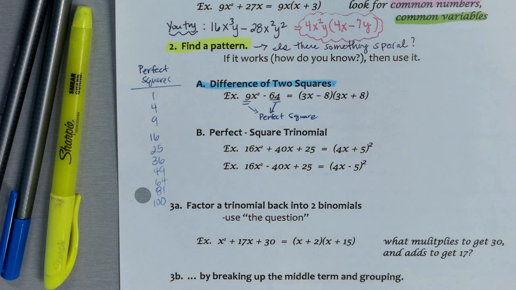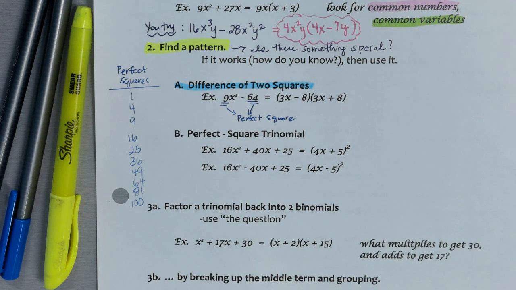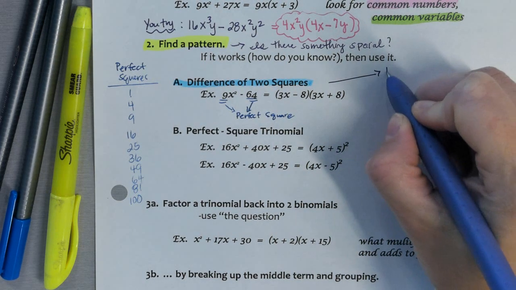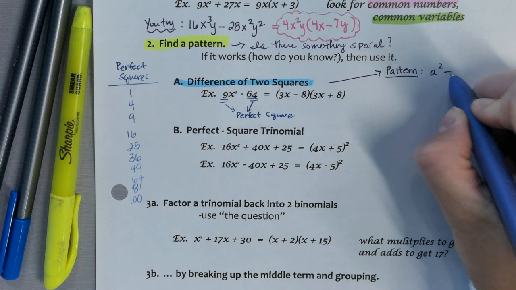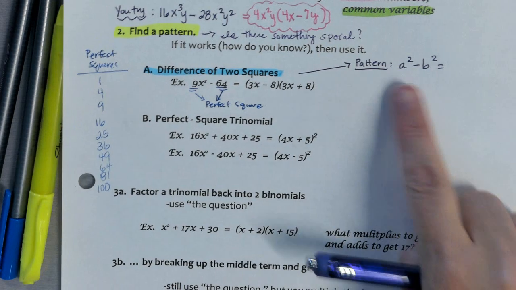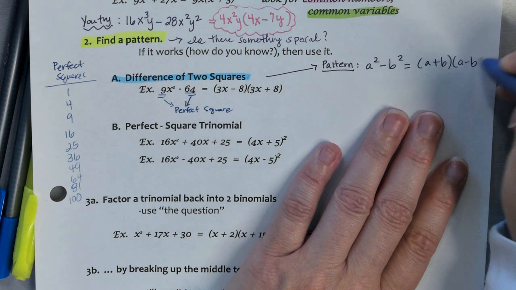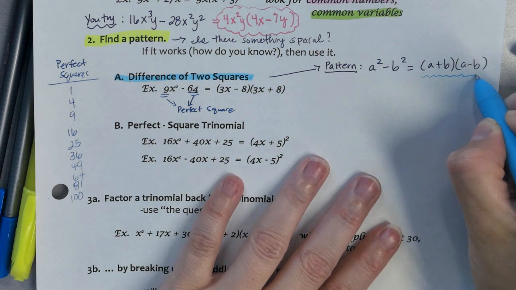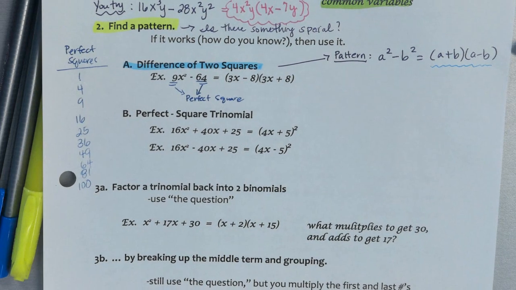There's always a general rule for a pattern. So the difference of 2 squares, we're going to write out that pattern, is a squared minus b squared. So if you have 2 perfect squares, that is going to factor to a plus b and a minus b. Okay, this is your answer when you are factoring. Okay, difference of 2 squares.